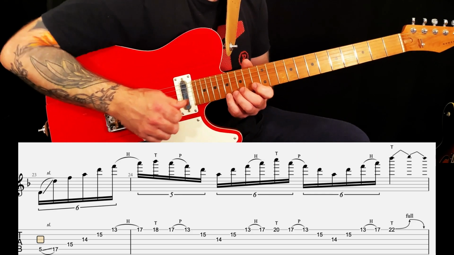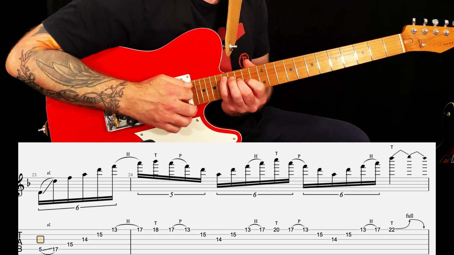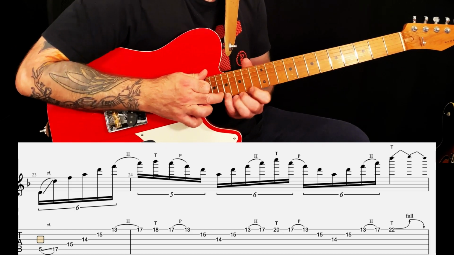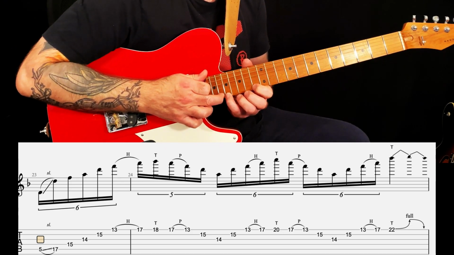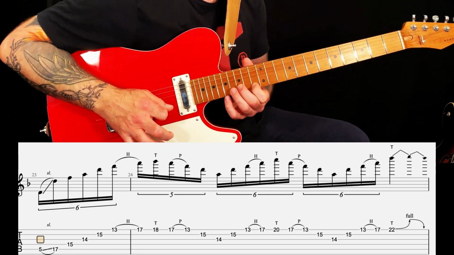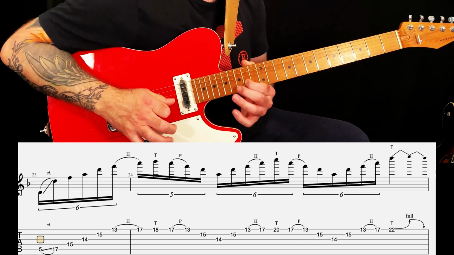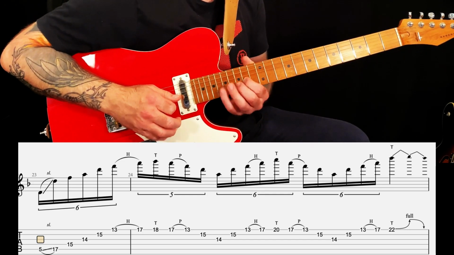It's something like that you're going for. Then I believe Andy's actually tapping this next bit, so you're sweeping up, tapping onto the 18th fret, pulling off back to the 17th, pull off to your 13th, sweep back to the 15th and the 14th on your B and G string.